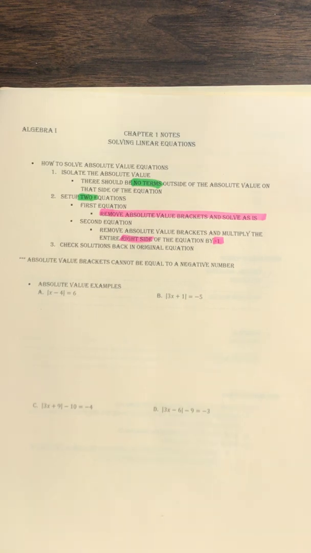Technically, you could do it on the left, but really what we want to do is just create a pattern that every time we come across these, we know, hey, on the second equation, I'm multiplying the entire right side by -1. So we're going to get them out of the absolute value brackets as they are. We're going to multiply the right side by -1 for our second equation.